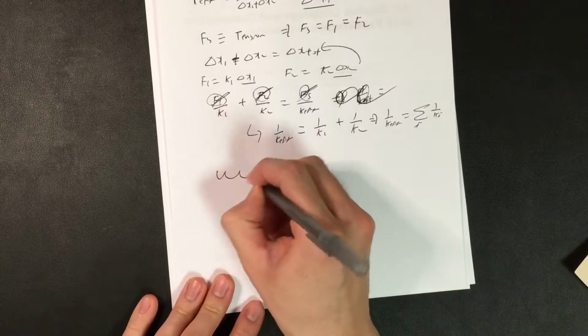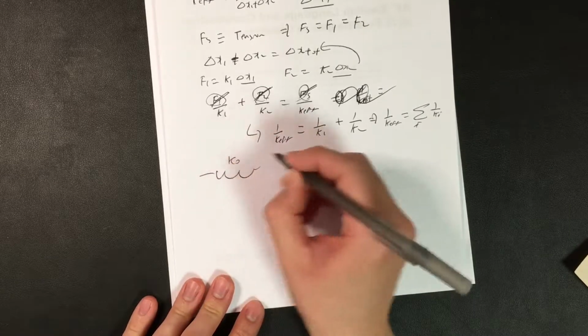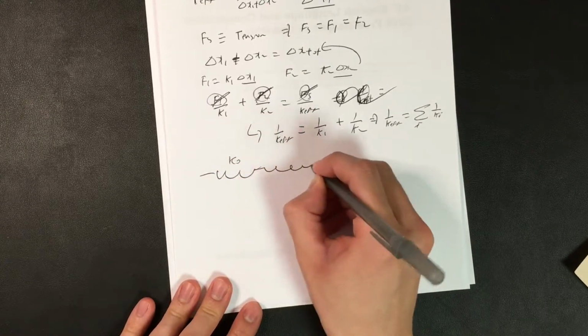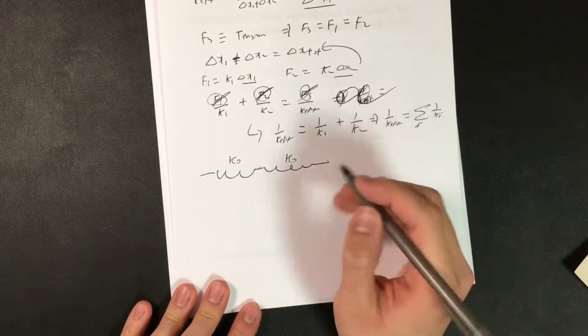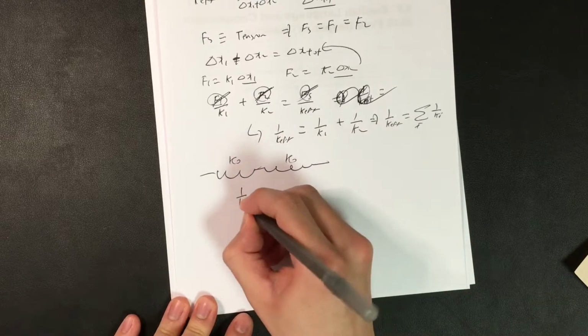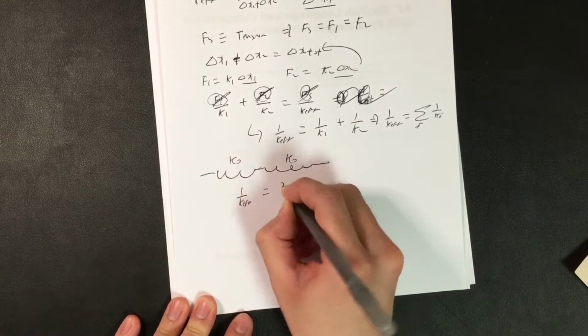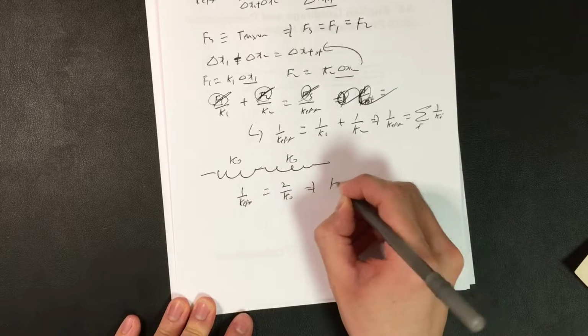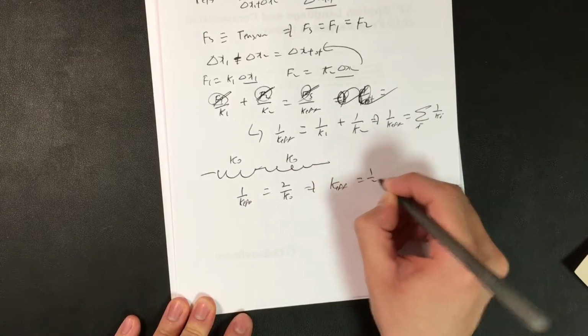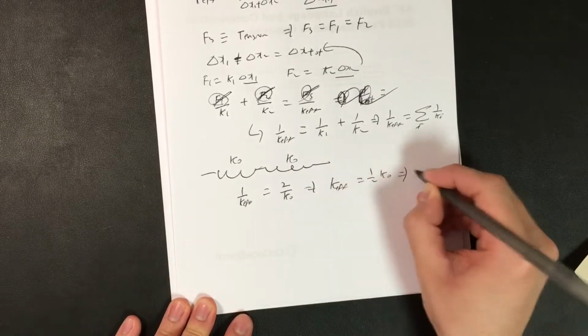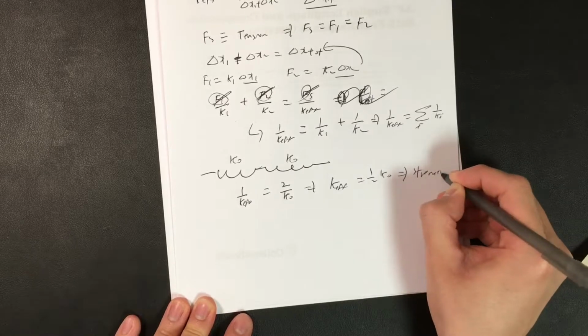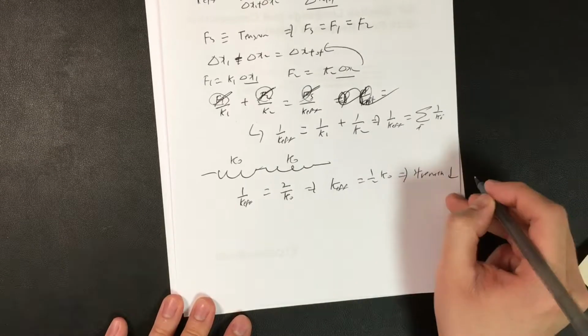So for example, if I have a spring with spring constant k naught and connect it with another spring with spring constant k naught, then 1 over k effective equals 2 over k naught, which means k effective is 1/2 of k naught, which means the strength of the spring has reduced to half.